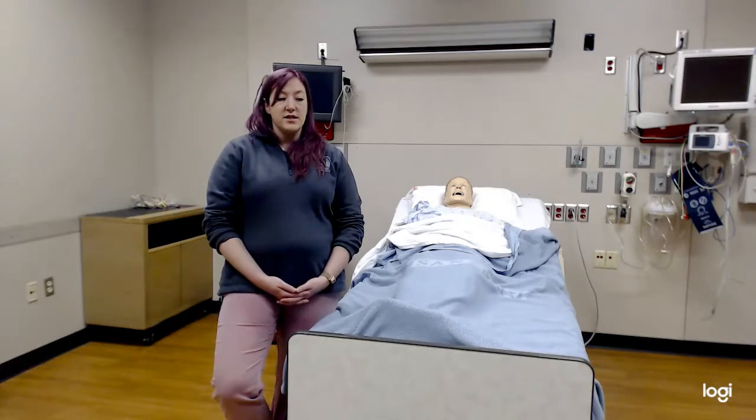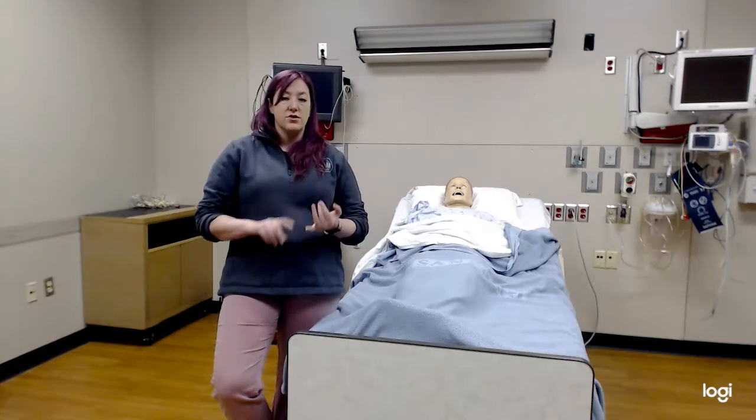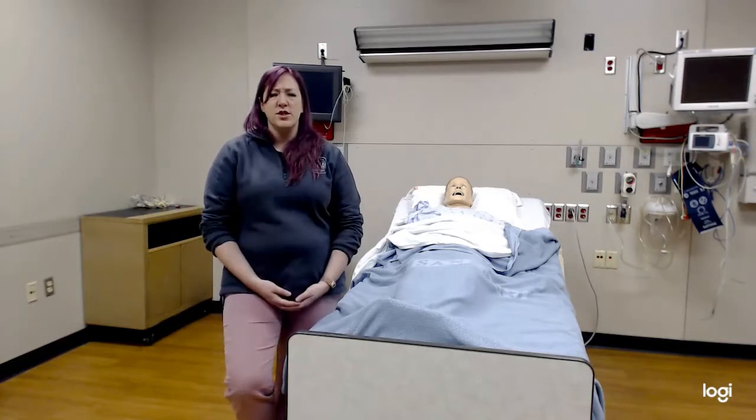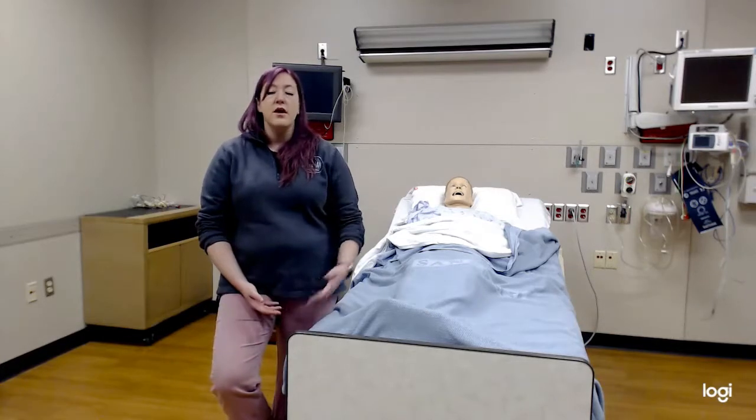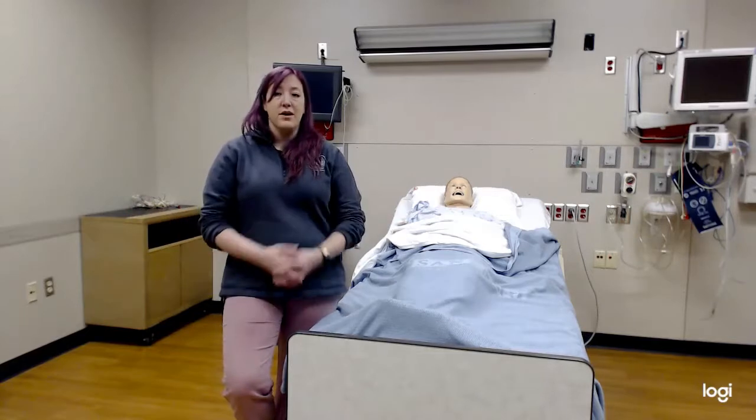Other things to ask: hey, do you have diabetes? Do you have high blood pressure? Do you have high cholesterol? You can just ask them specific questions because sometimes, again, people forget. They've had this condition for 10 years, they take a medication every day, they really don't think about it anymore.